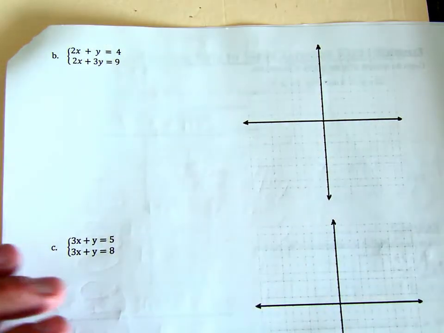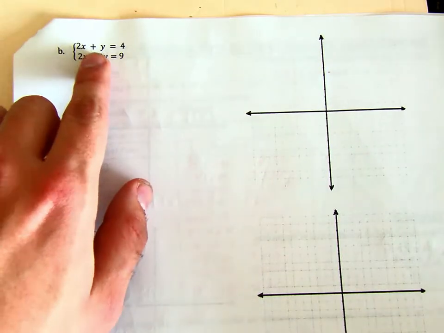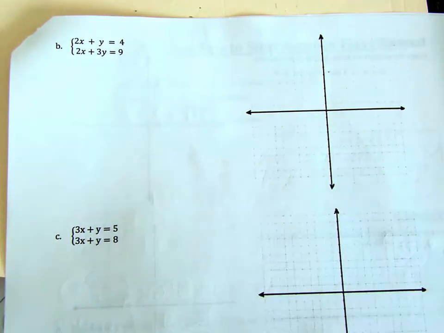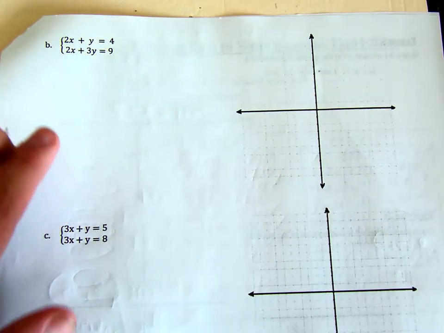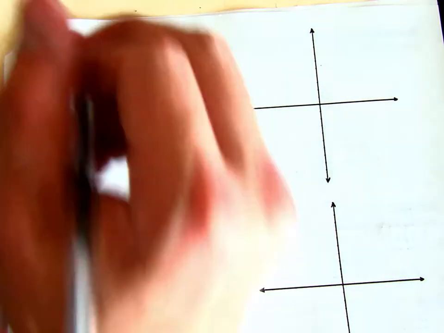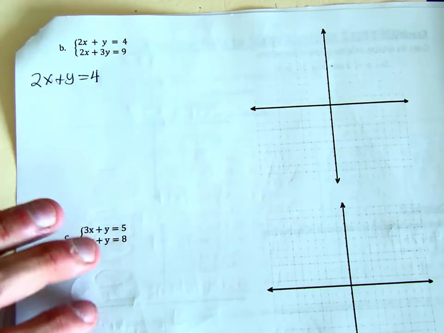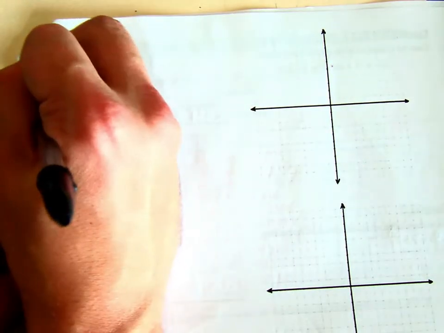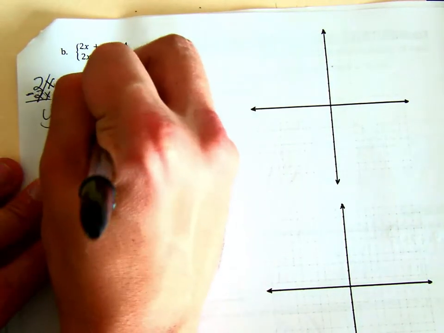Alright, so let's go on to the next example. Example B. For example B, we have 2x plus y is equal to 4, and 2x plus 3y is equal to 9. What I'm going to do with this one is use my calculator. So I want to solve each one of these equations for y first. So I start with 2x plus y is equal to 4. I have to move this 2x to the other side, so I'm going to subtract 2x. I get y is equal to negative 2x plus 4.